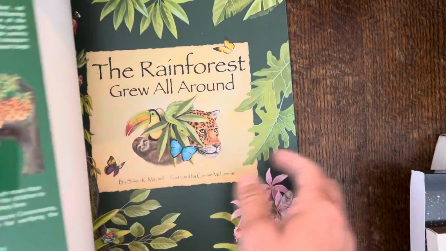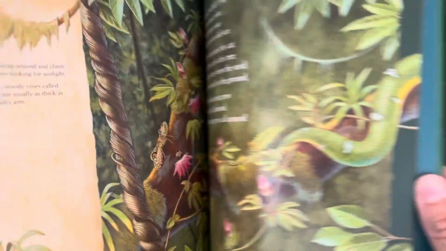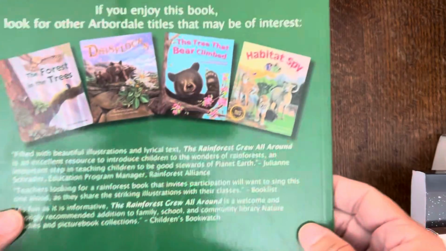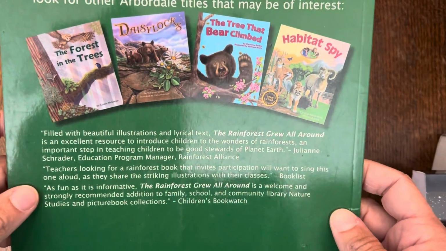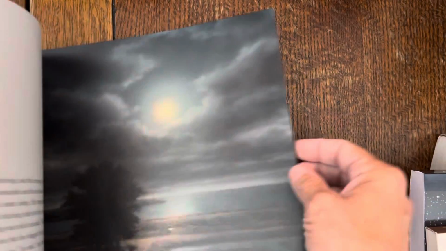And I've read it before to my kids, and I didn't have a copy, I don't think. Rainforest Grow All Around. This is the South America one. I'm pretty sure this is Beautiful Feet, South America, that is. Here's the back. We have this book too, it's cute. The Boy Who Held Back the Sea. This is another Beautiful Feet book.